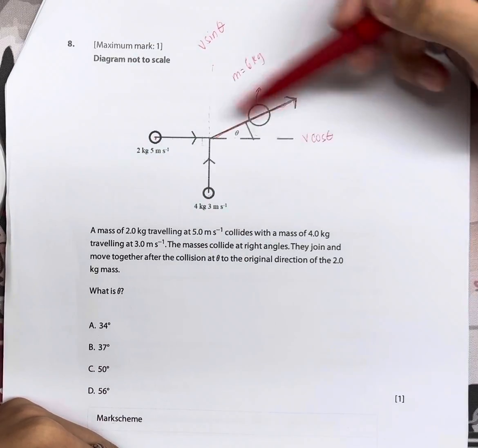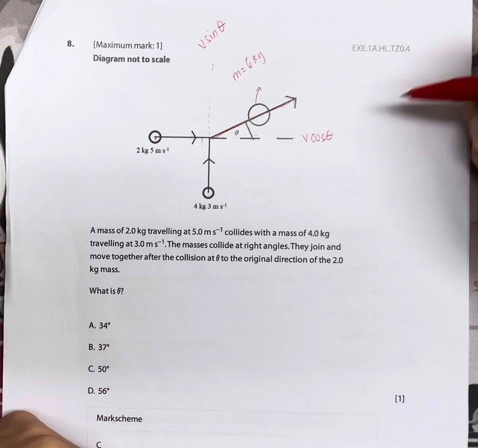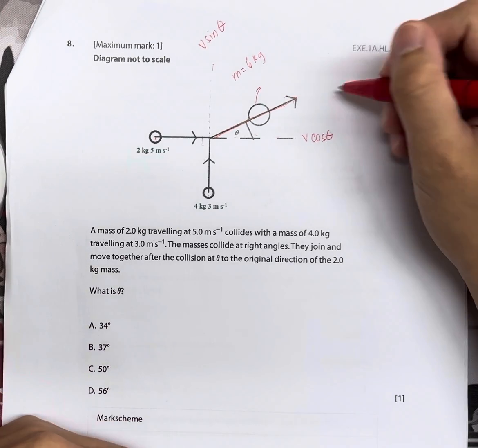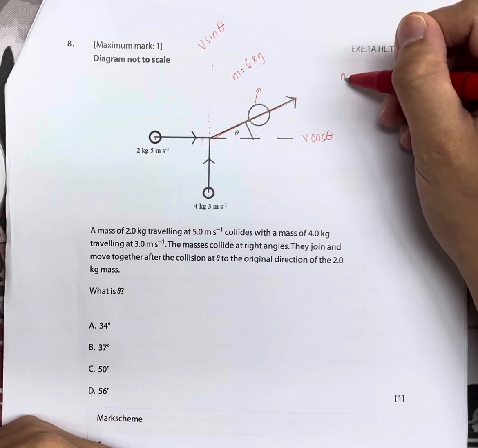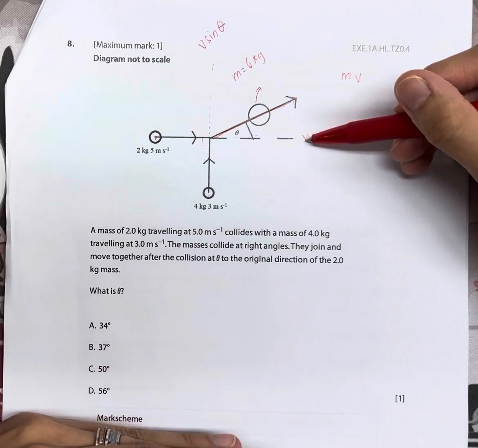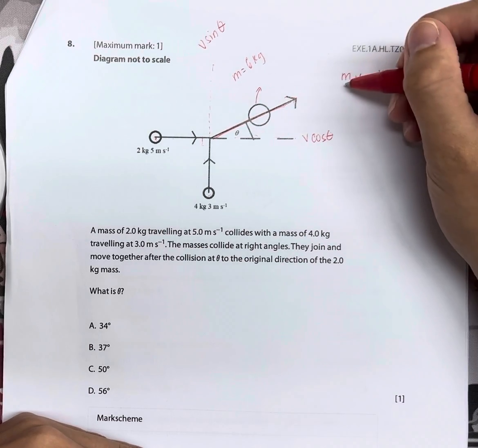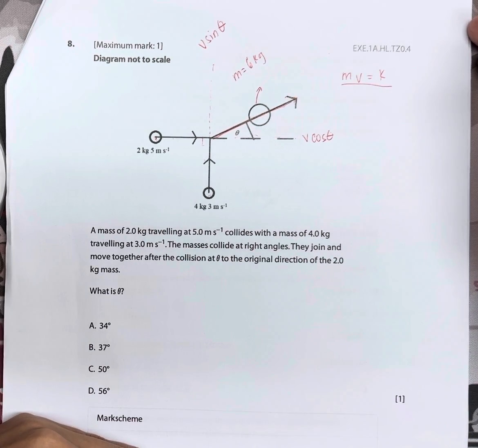Now, this is an example here of momentum, in which my momentum, given by the formula m times v, the mass of the object times the speed of the object, will actually give me a certain constant. So this is kind of the general idea that I'm working with right now.